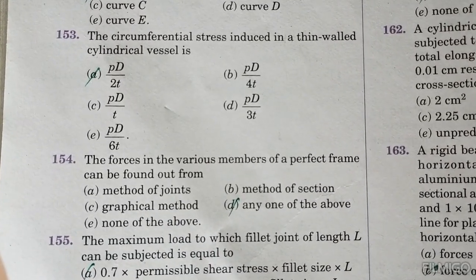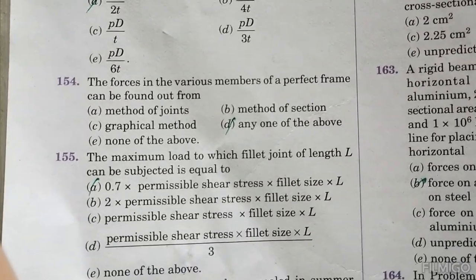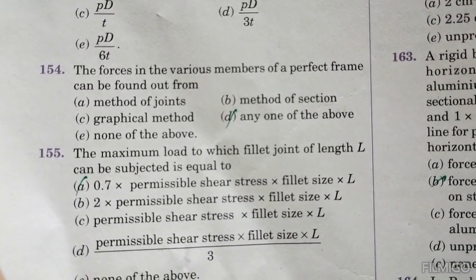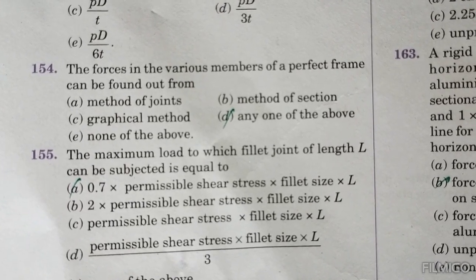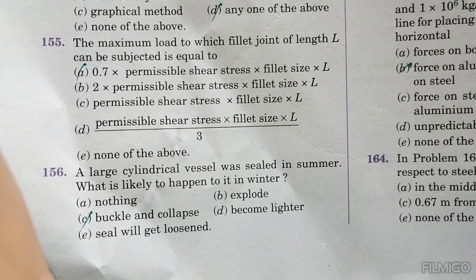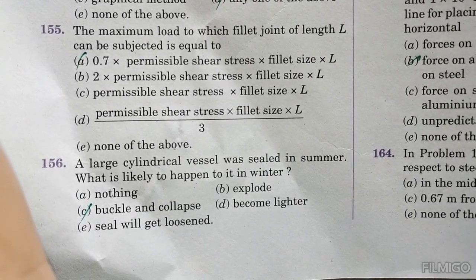The force in the various members of a perfect frame can be found out from any one of the above. The maximum load which a fillet joint of length L can be subjected to is equal to 0.7 into permissible shear stress into fillet size into L. A large cylindrical vessel was sealed in the summer. What is likely to happen to it in the winter? It will buckle and collapse.